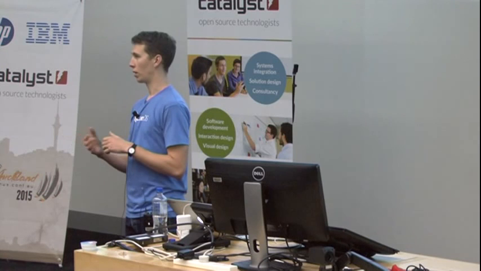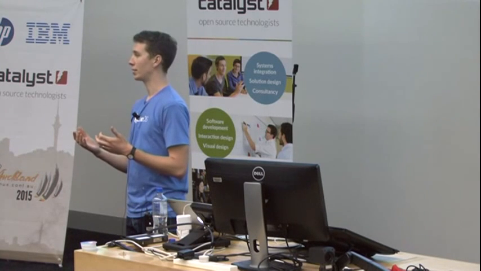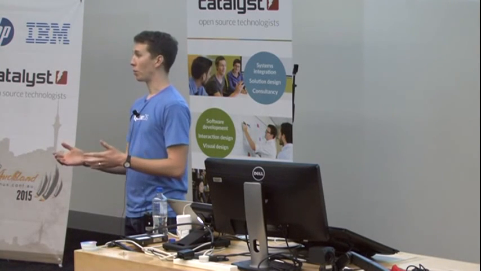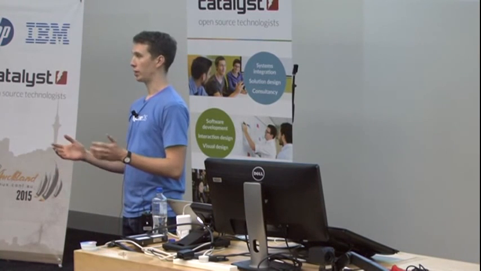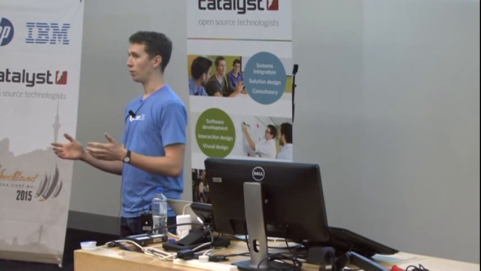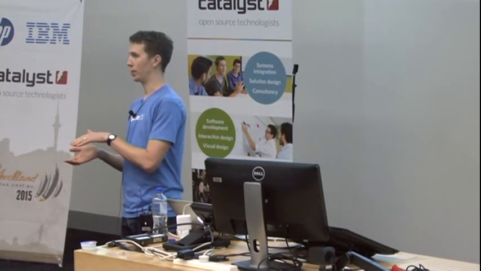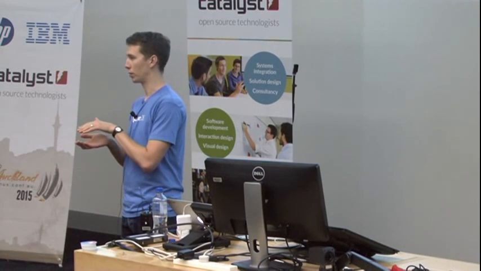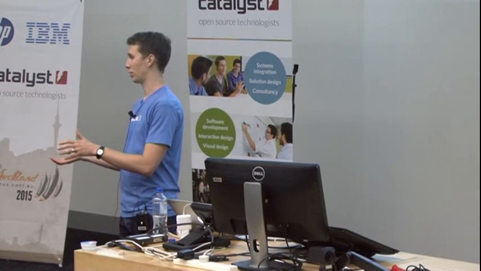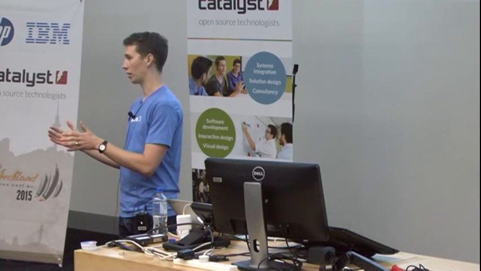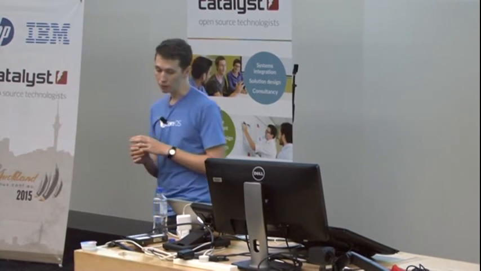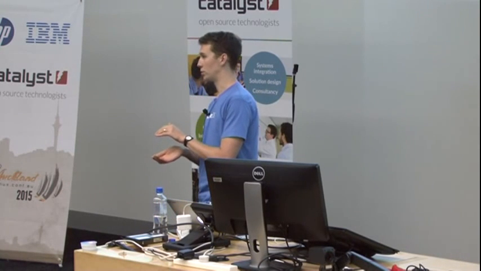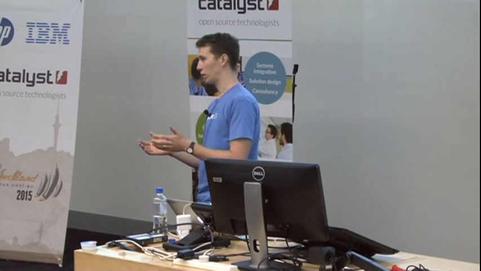There's designs going on about hinting the scheduler API to say I'm upgrading from Postgres 9.1 to 9.2. I really, really, really would appreciate it if that 9.2 landed on the same host where 9.1 was running, because the WAL file's hot there and everything is hot on that box. And so that's the first piece, is just being able to update software, etc.